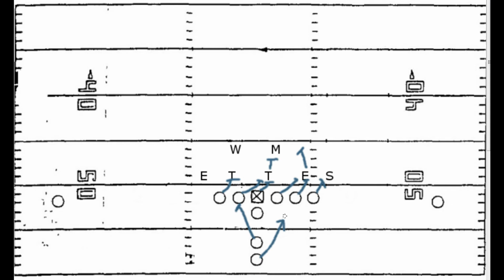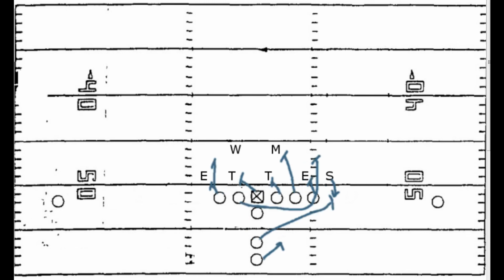And inside zone and outside zone are blocked the same way, just like power and counter are blocked the same. If we drew this up with outside zone, it would be the same thing, but instead of them just trying to block the guys in front of them, they try and reach block them. And what ends up happening is that all these linemen do these super sideline steps, super far.